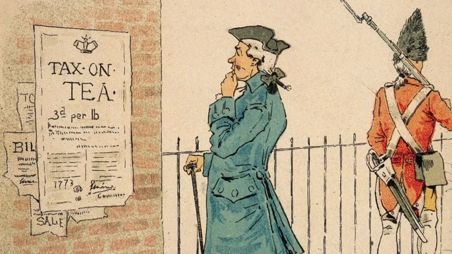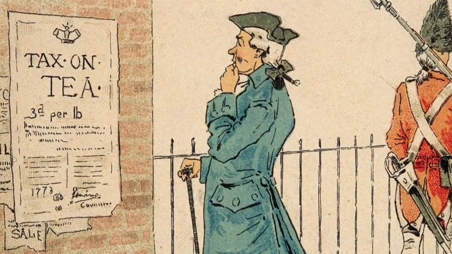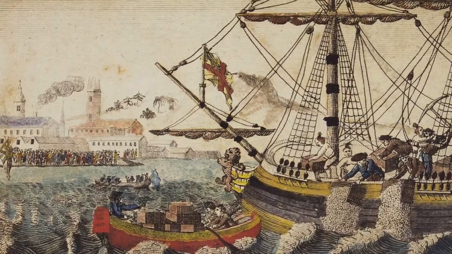The Tea Act in 1773 allowed the British East India Company to sell tea directly to the colonists, undercutting local merchants but maintaining the tea tax. This resulted in the famous Boston Tea Party, where colonists dumped tea into the Boston Harbor as a form of protest. The Coercive Acts, also known as the Intolerable Acts of 1774, were passed in response to the Boston Tea Party, and these laws included the Boston Port Act, which closed the harbor until the tea was paid for, and it tightened British control over the colonies.